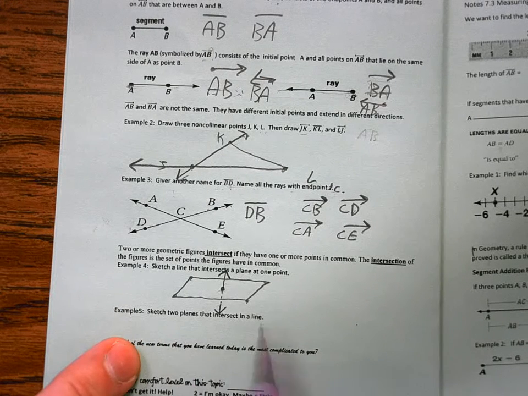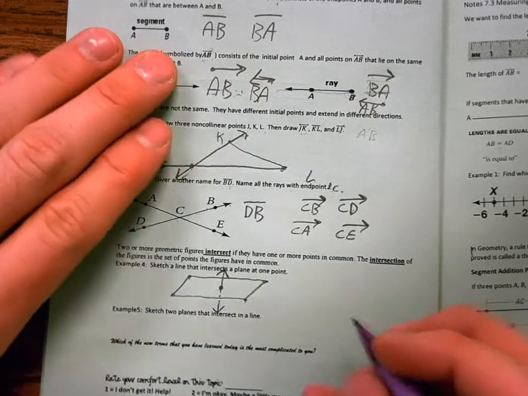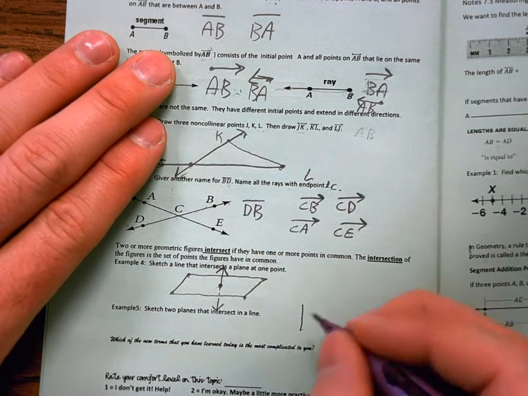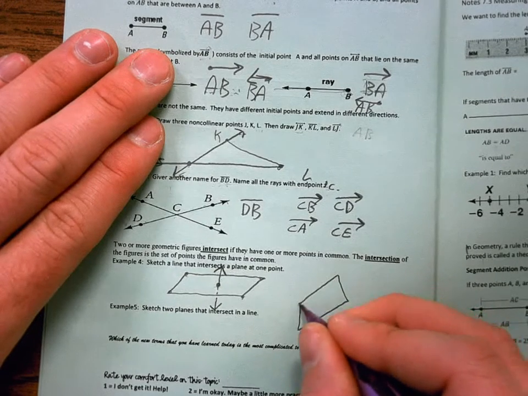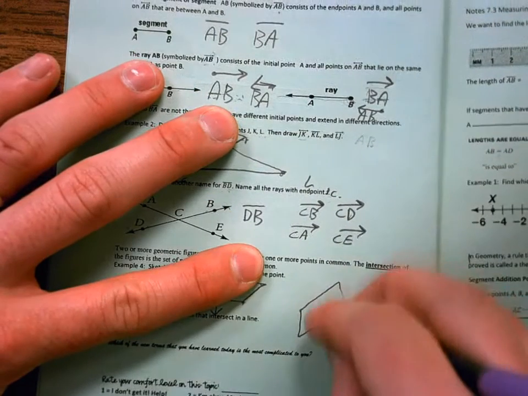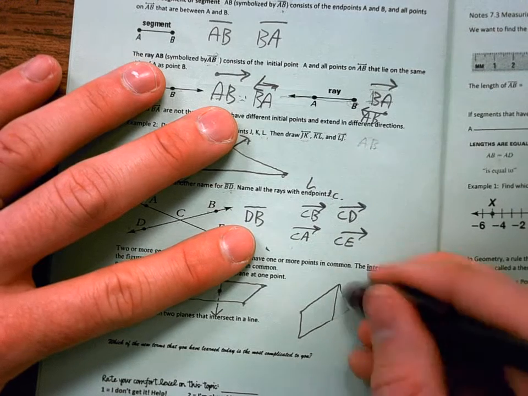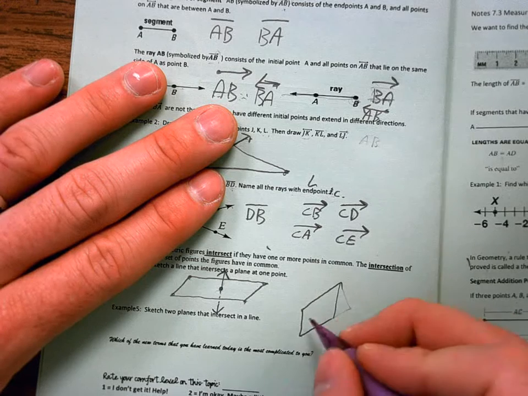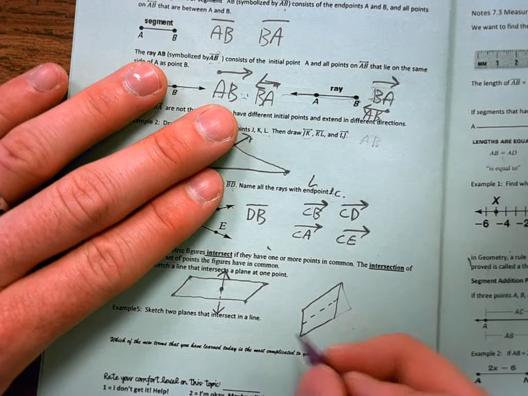Okay, sketch 2 planes that intersect. If I have 2 planes, they intersect at a line now, not at a point. So let's draw a plane. The first one's going to be going up and down. This is like a standing up plane. My plane is standing up. Like this is the wall of my room. Okay, my next plane is going to intersect right in the middle of it. You can kind of imagine like this is the floor.